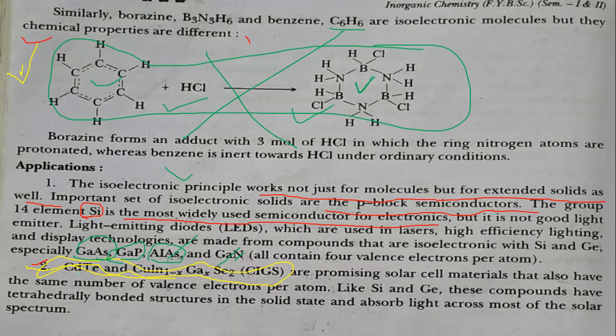Then cadmium with tellurium, and copper with indium and gallium, which is a more complex structure.